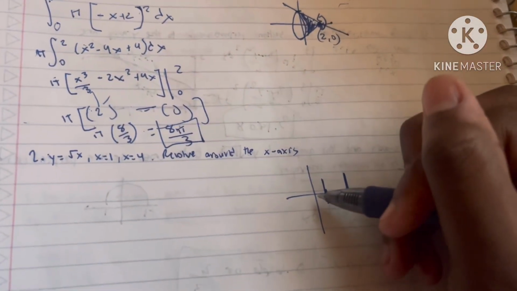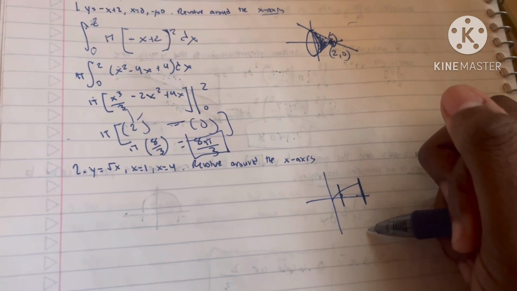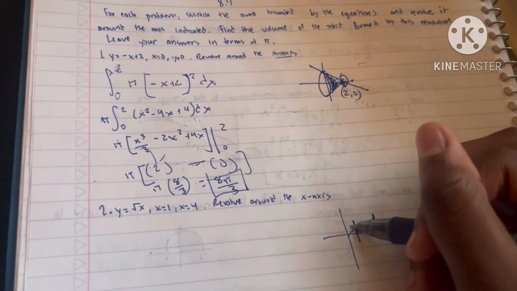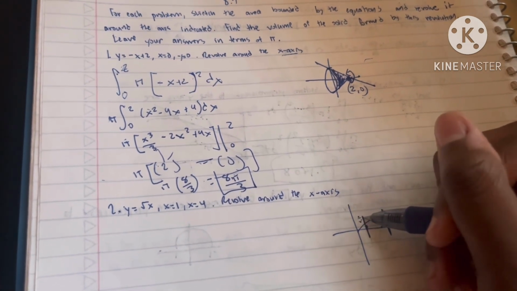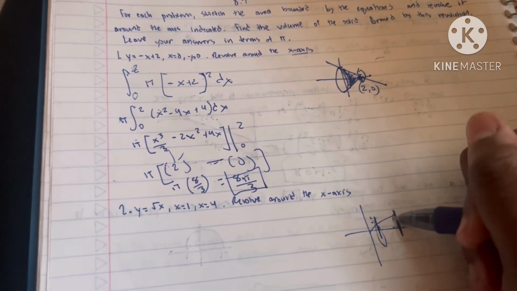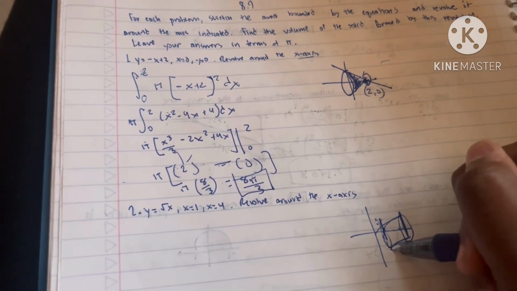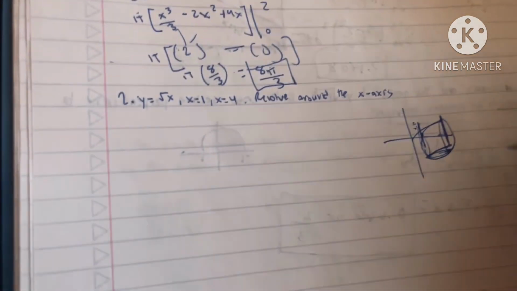It's like this. And it revolves around the y-axis. So it'll be going like this. I'm so bad at drawing these.